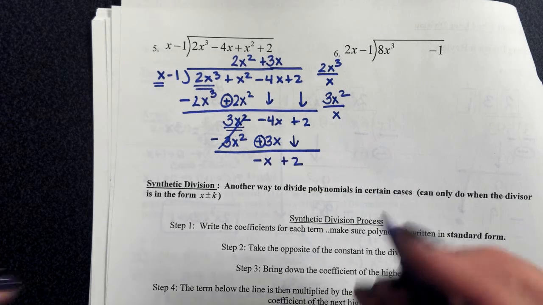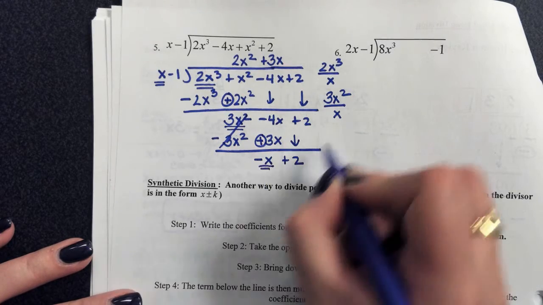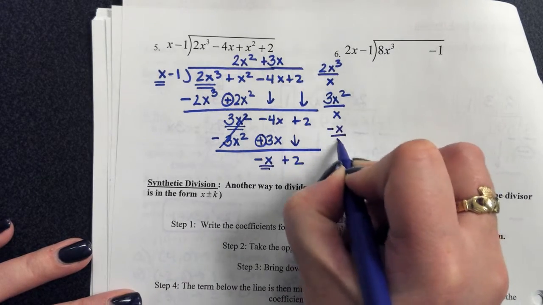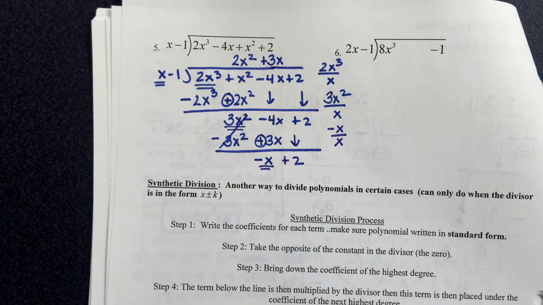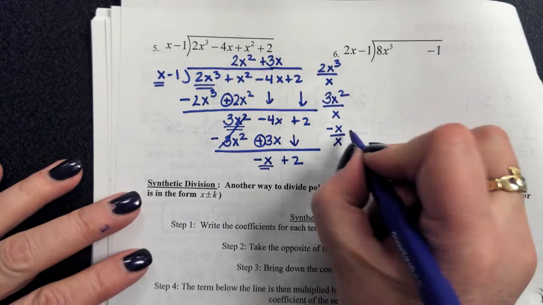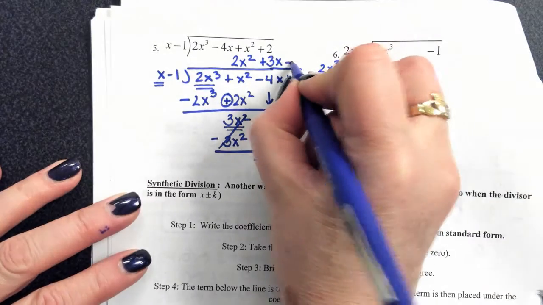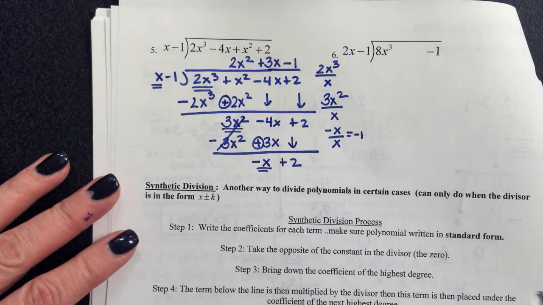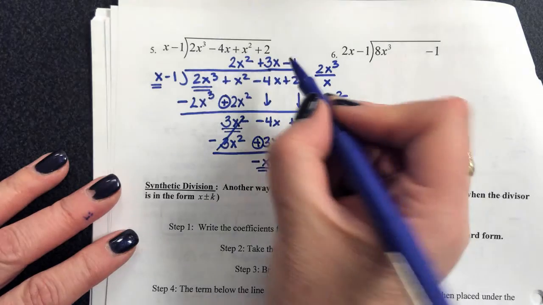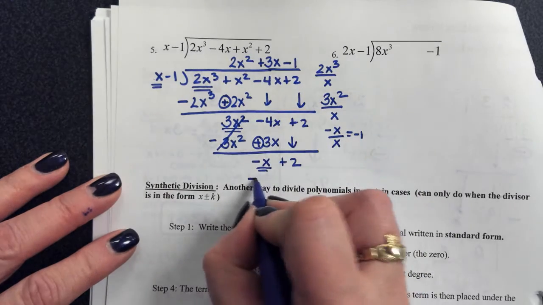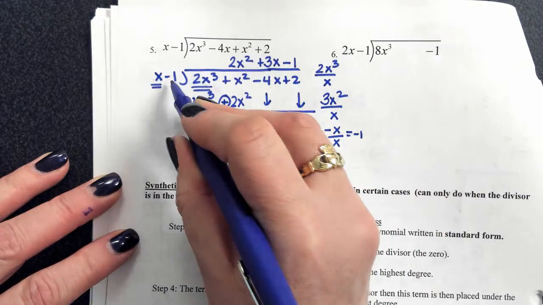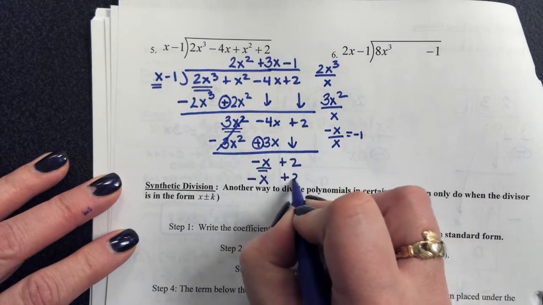So now repeat the process again. Take x, divide it into negative x. So when I take x and divide it into negative x, what is that going to produce? Negative 1. So my minus 1 goes at the top. Multiply again. Negative 1 times x is a negative x. Negative 1 times negative 1 is a positive 2.